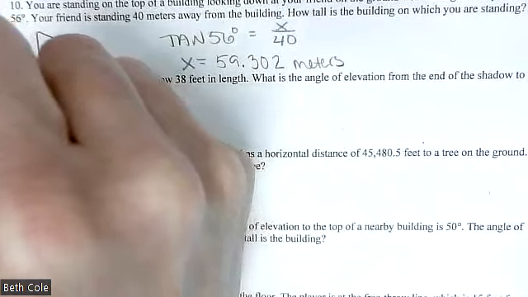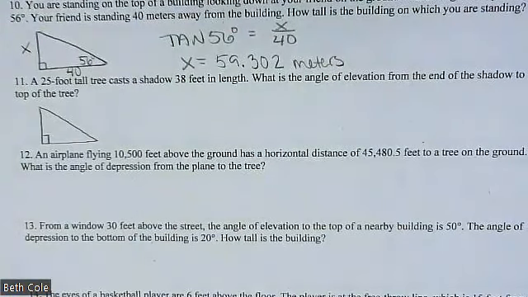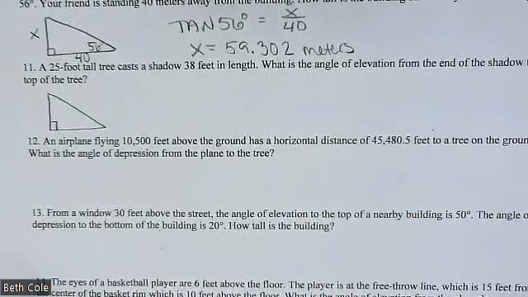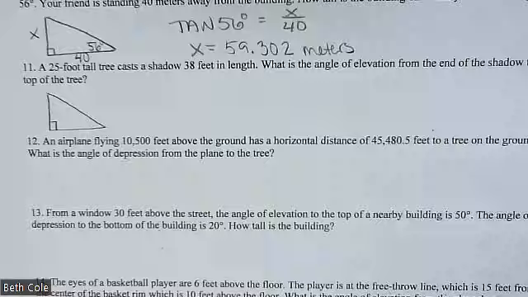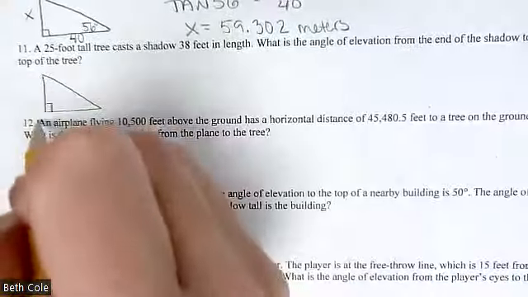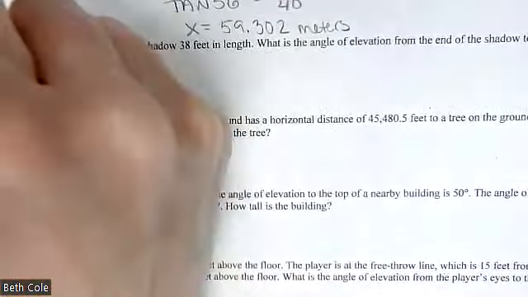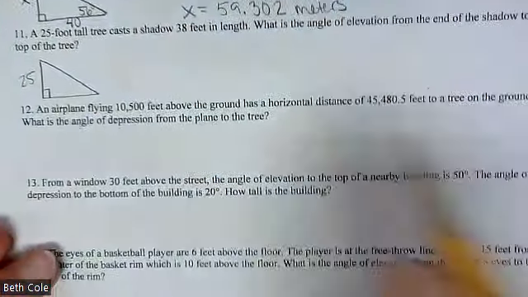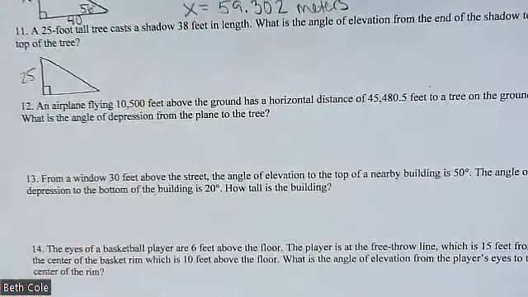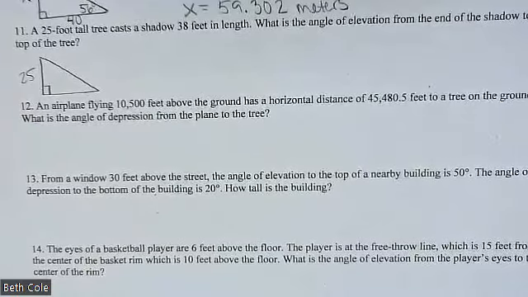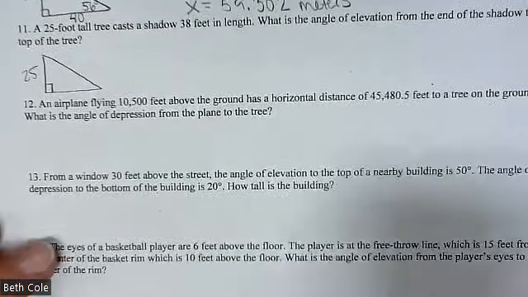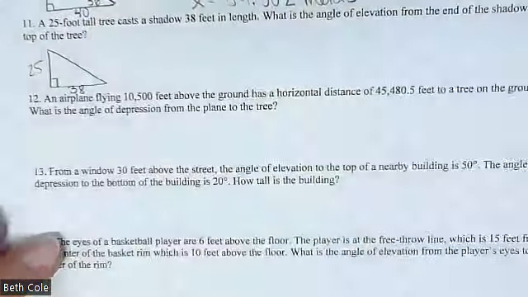A 25-foot tall tree. So where would the 25 go if it's the height of the tree? What do you think, the vertical part or the horizontal part? Yeah, the vertical part, so your 25 goes there. Cast a shadow 38 feet in length. Now, if I'm standing here, my shadow is going to go on the ground, right? You following me there? Your shadow is going to go along the ground unless you're Peter Pan or something. Okay, so that 38 goes along the bottom.